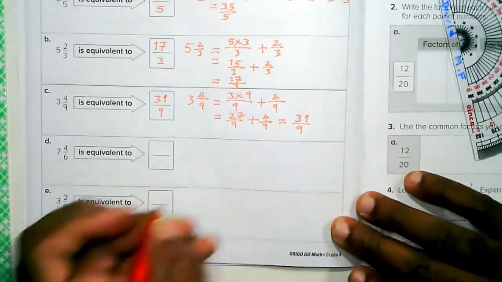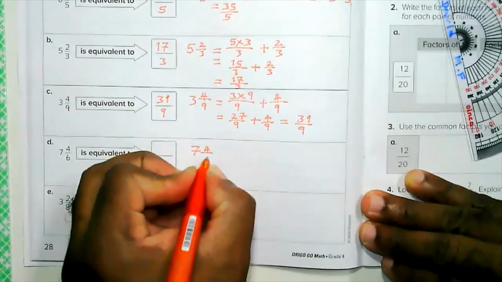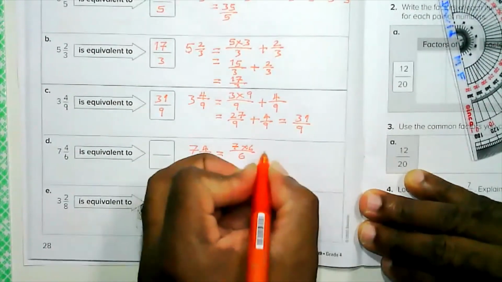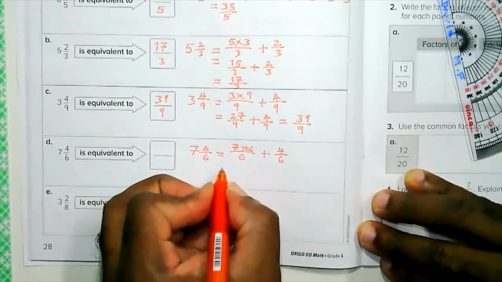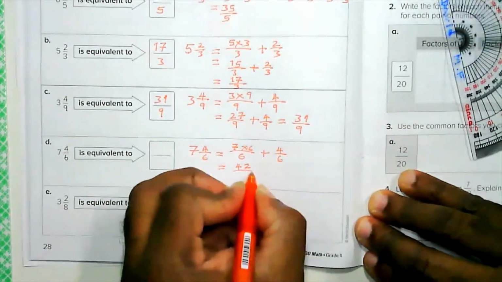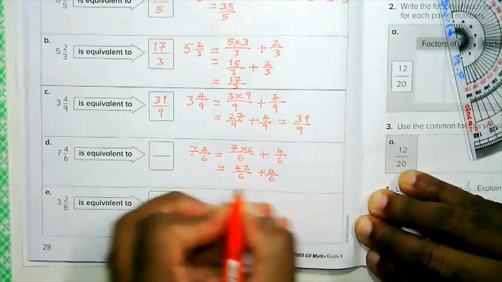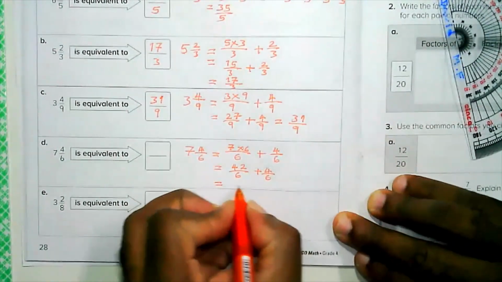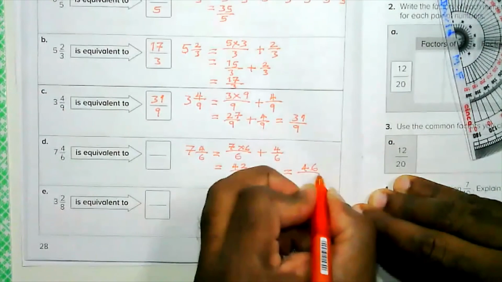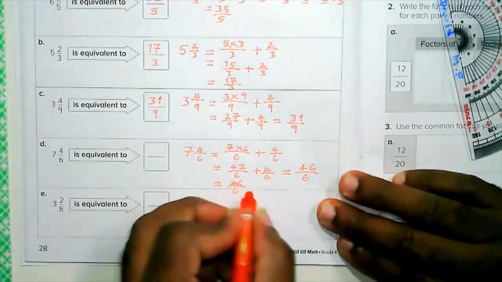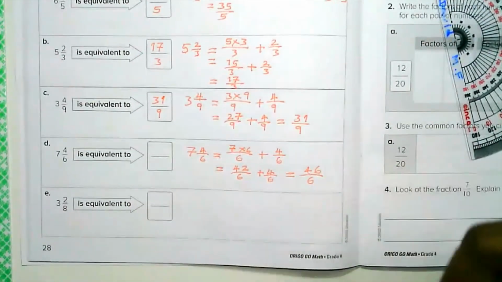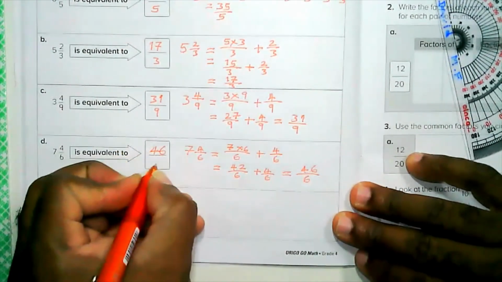Part D, 7 4/6 is the same as 7 times 6 over 6 plus 4/6. 7 times 6 will be 42 sixths plus 4/6, which is equal to 42 plus 4 will be 46 sixths. So the answer here will be 46 sixths.